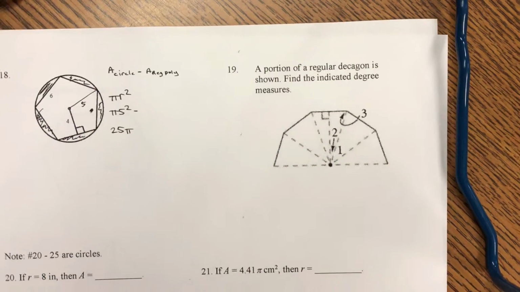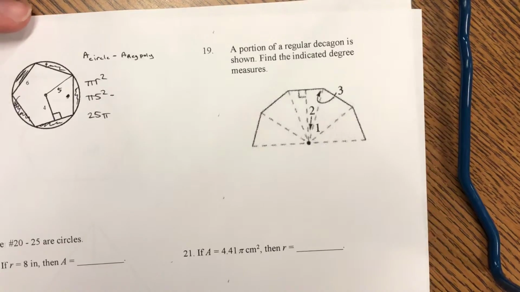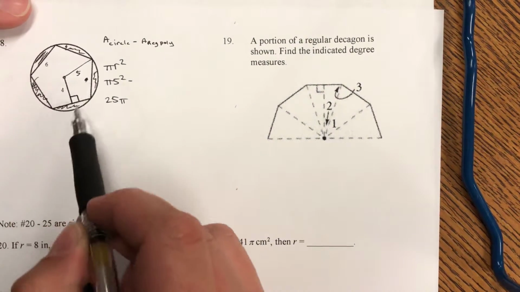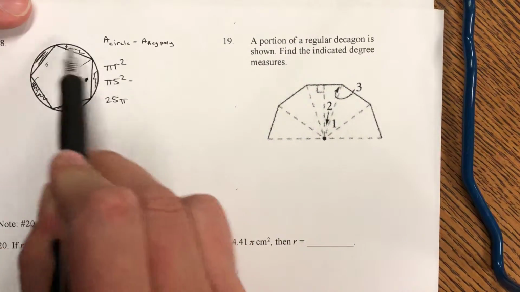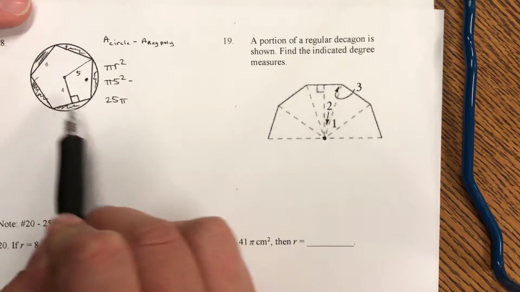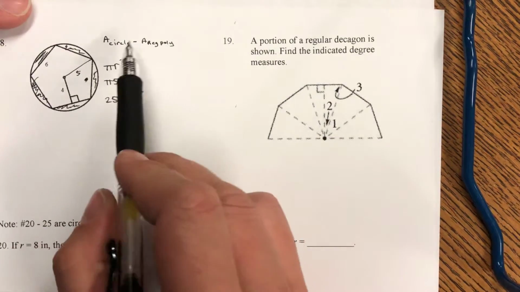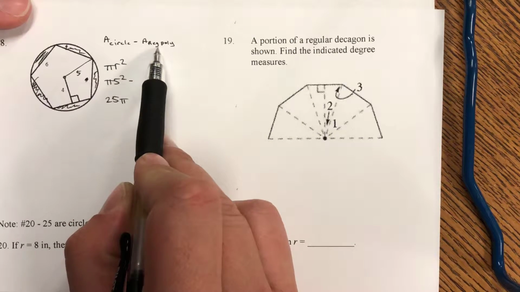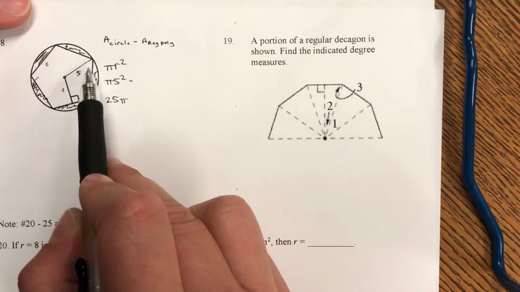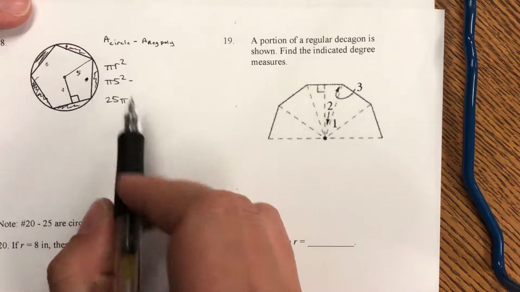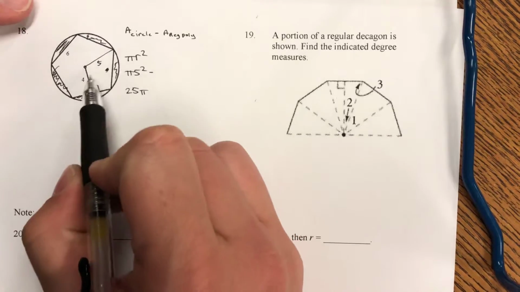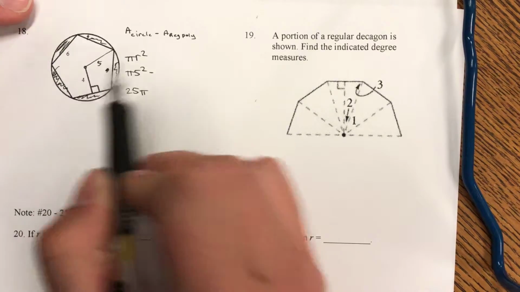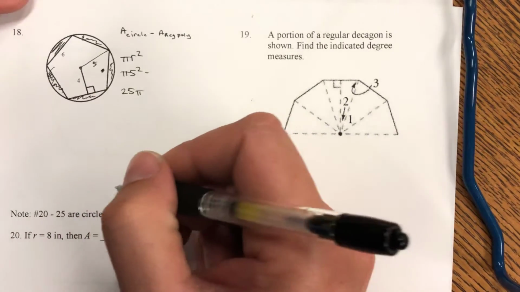All right, guys, so as we look at this, this is the second page, front and back. Couple adjustments on number 18. The shaded region is supposed to be outside of the polygon and inside of the circle. So just like in any compound figure, we're going to find the area of the larger thing, which in this case is the circle, minus the area of the smaller thing, which is the regular polygon, the pentagon in this problem. The 5 is supposed to be here, and there's supposed to be a radius. Just one small thing.